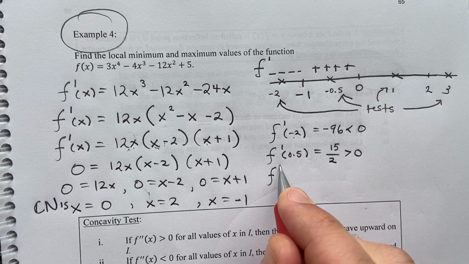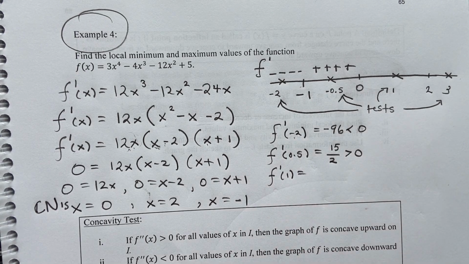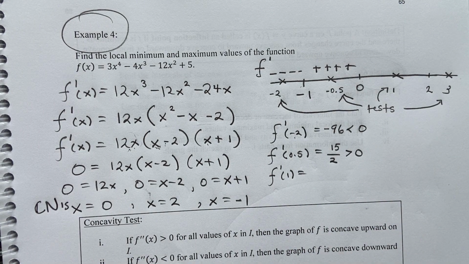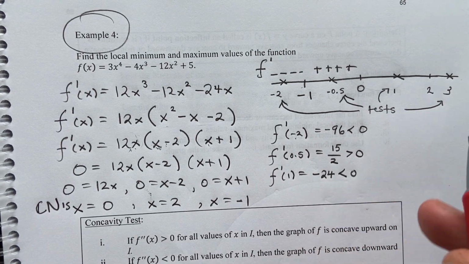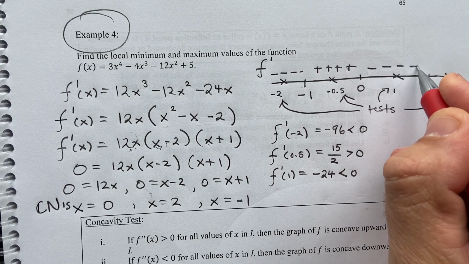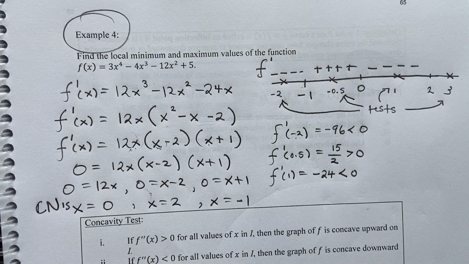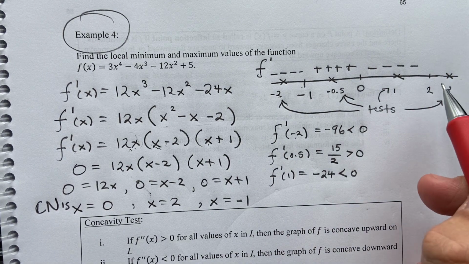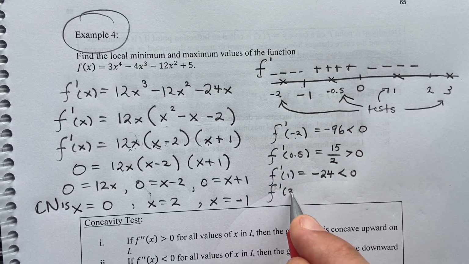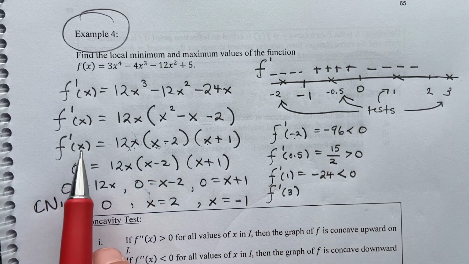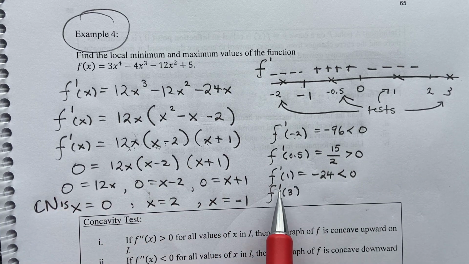Test at 1, f prime of 1. Plug that in, you get negative 24, I believe. That's less than 0, so I have negatively sloped throughout that region. I then have another critical number, so I need to check at 3, f prime of 3. I'm taking all these and plugging them into the derivative, right? These are all primes.